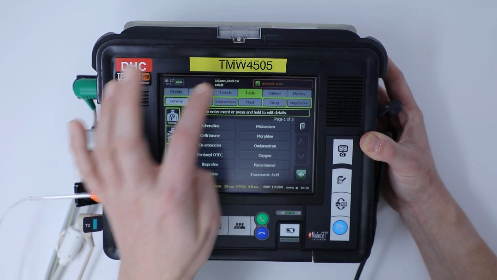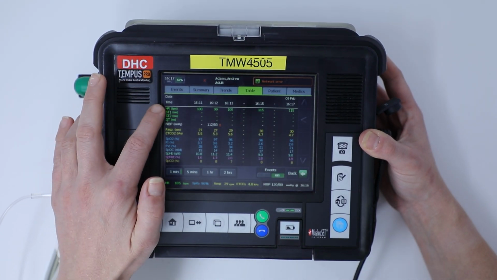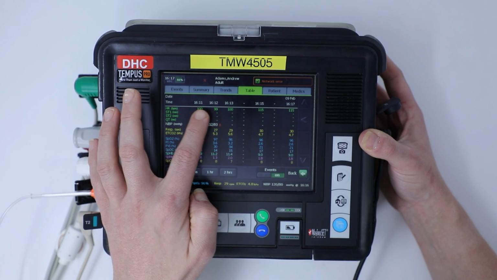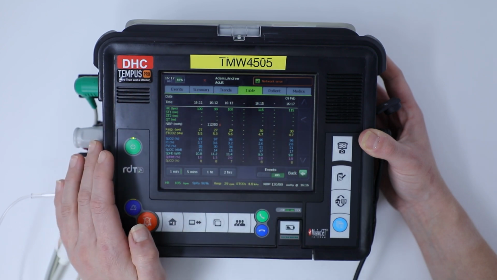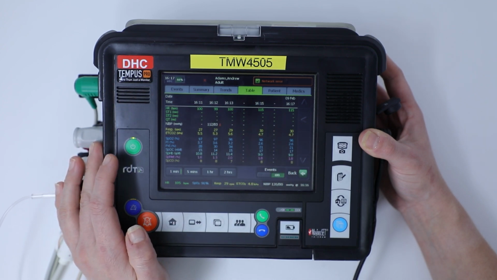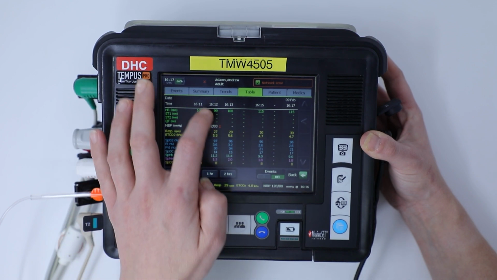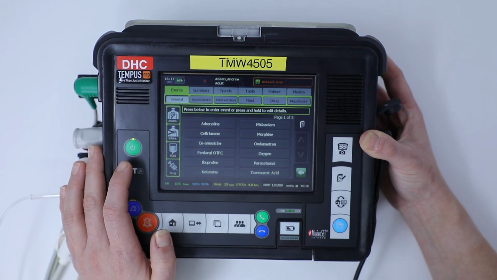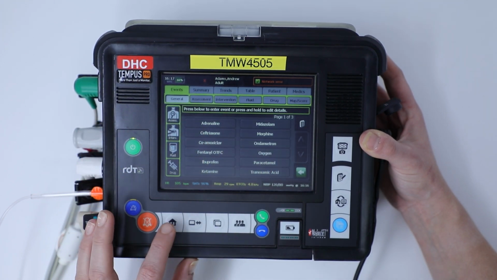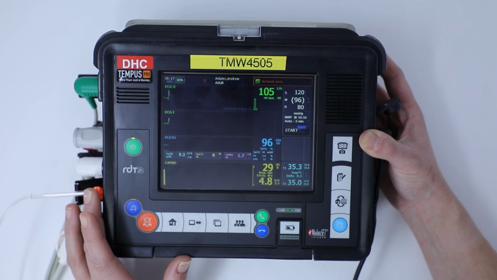I want to look at table, which will give me a vitals trend of my patient at varying different time intervals, which you can see highlighted there at the top of the menu. And it just gives you a snapshot of all the different parameters that you've been looking at over a select period of time. Once we're happy with that, if you've got nothing else to input, you can click the home page and go back to your main menu.